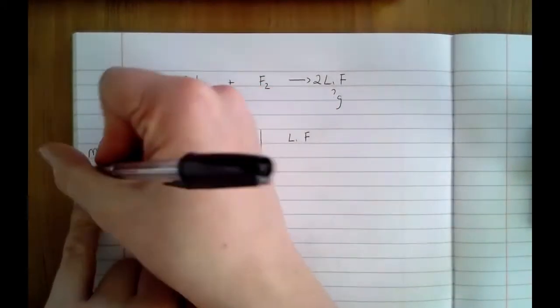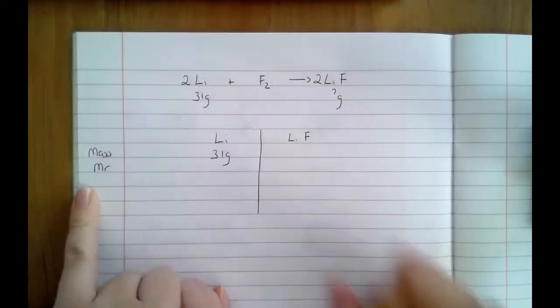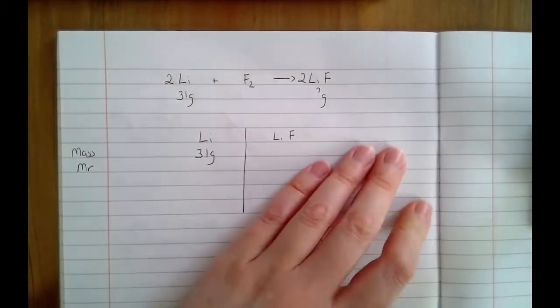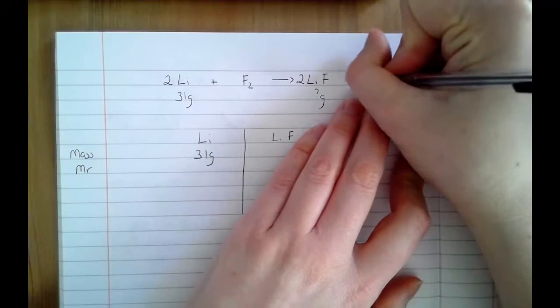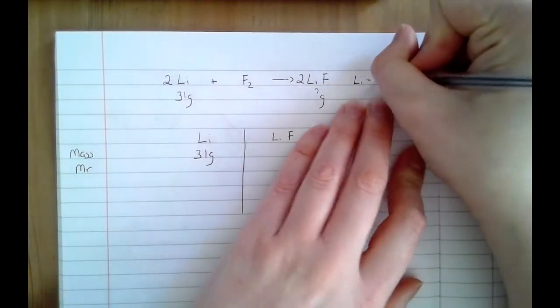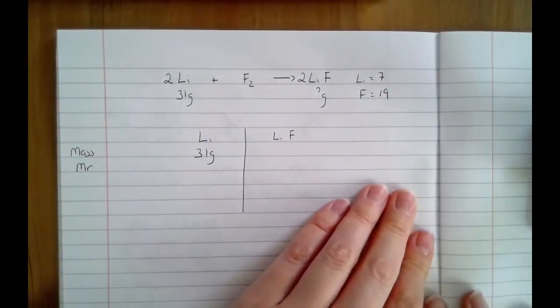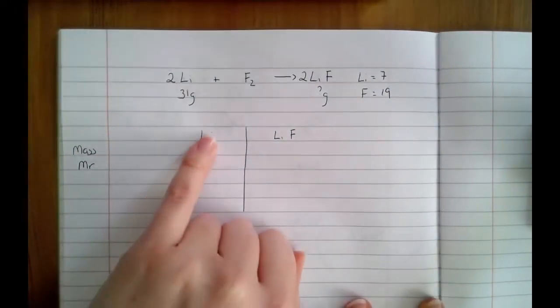If we've got mass, I can always calculate formula mass using the numbers from the periodic table. You will be given this in the question. The mass of lithium is 7, the mass of fluorine is 19, and you'll get that from the periodic table. I want the formula mass of lithium.